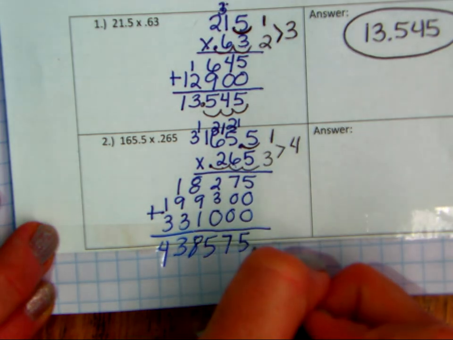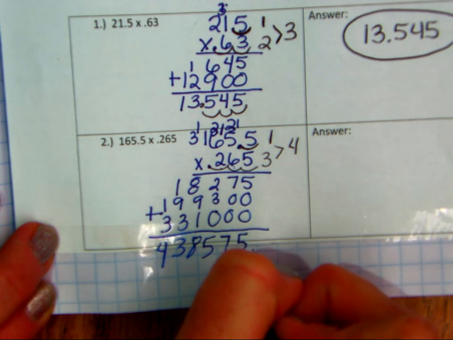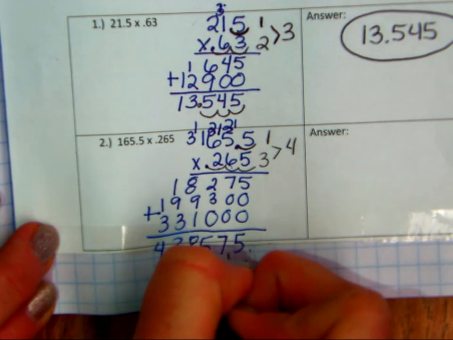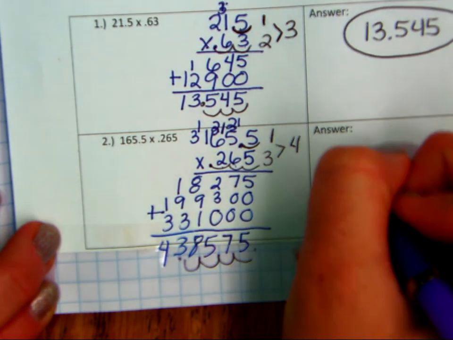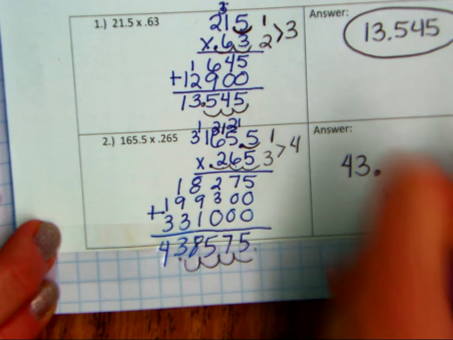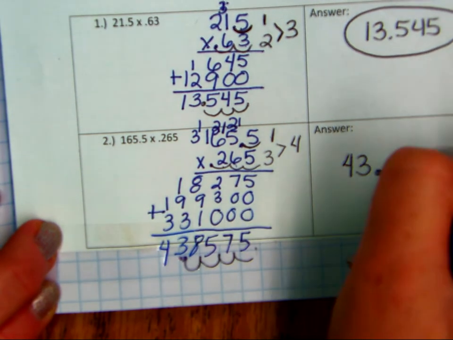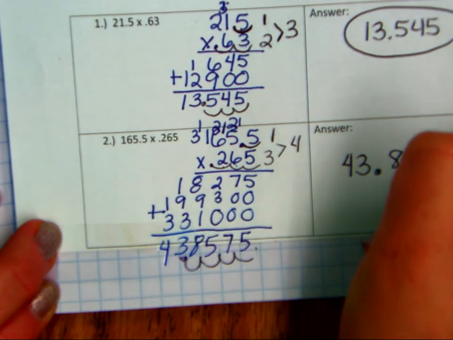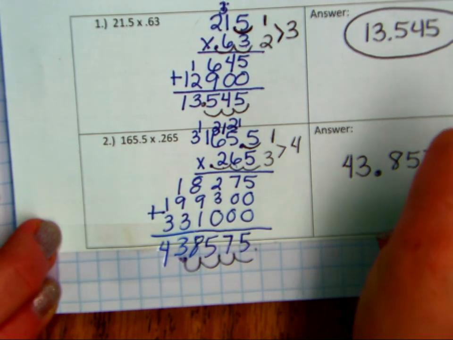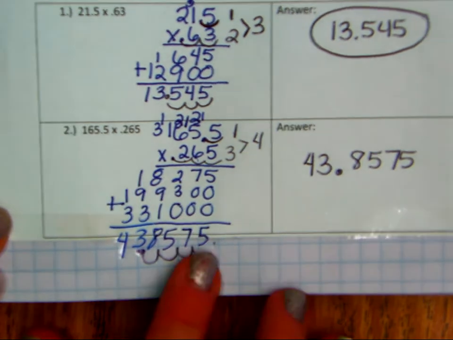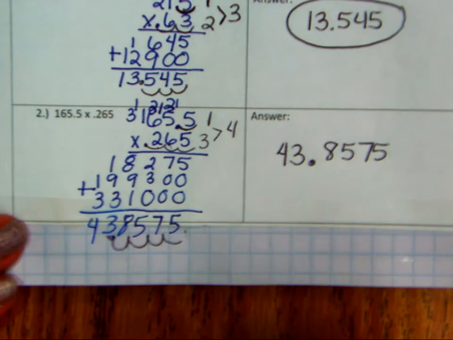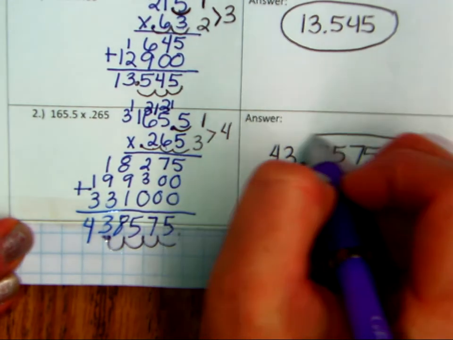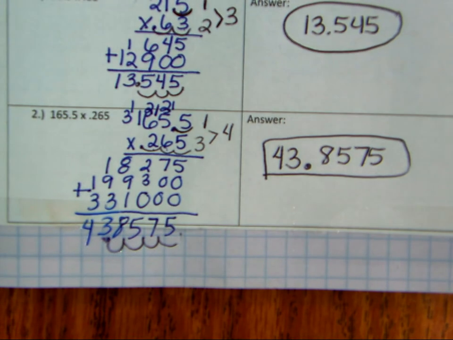Okay, starting here at the end of our answer, we're going to go 1, 2, 3, 4, which gives us 43 and 8,575 ten-thousandths. And there is your answer.